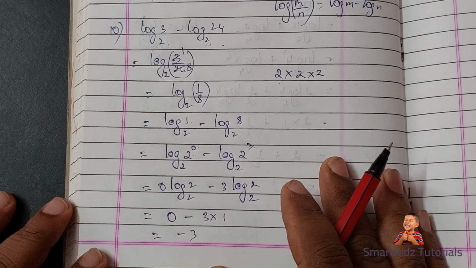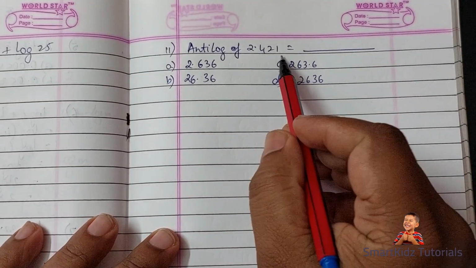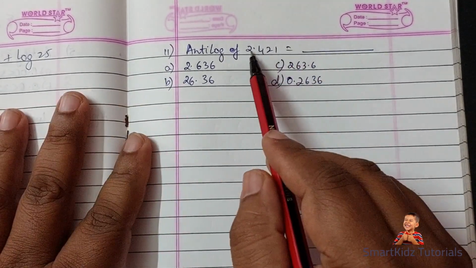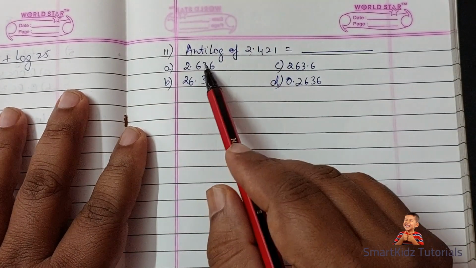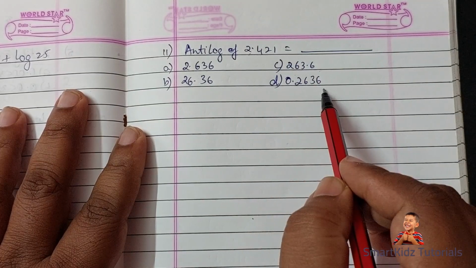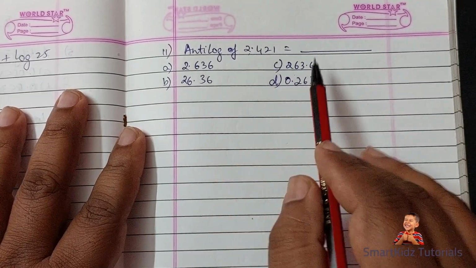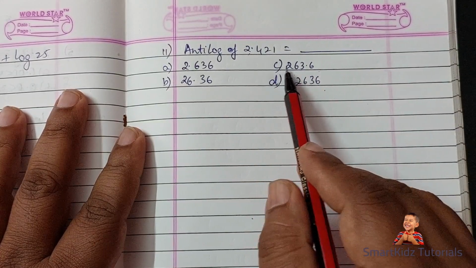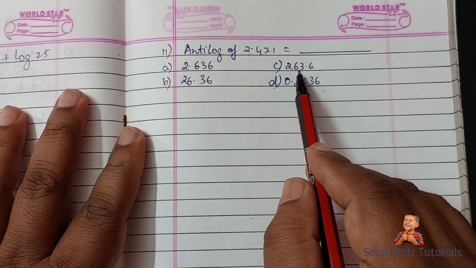Let's continue with the next 10 questions. 11th question, antilog of 2.421 is equal to dash. Again, what I told you before, just look at what number is there before the decimal point for an antilog. Okay, and the digits are going to be the same over here: 2636, 2636, 2636, 2636. The difference between all four is the location of the decimal point. Now, because it's 2, the decimal point should come after 3 digits. So this one is the correct answer here.